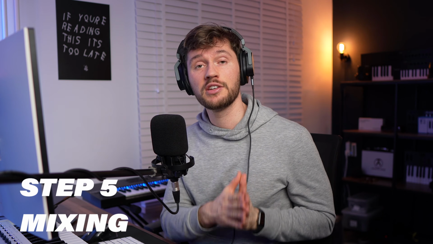Step 5, mixing your Amapiano beat. Mixing your Amapiano beat isn't that difficult. If you come from another genre, there are some weird things going on. For example, the kick, which is in the background. So in Afrobeat, the kick is way more present. When it comes to Amapiano, this one is soft and in the background.